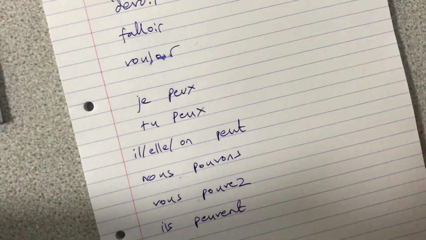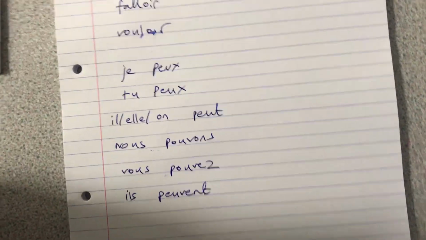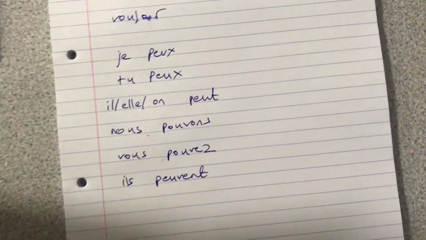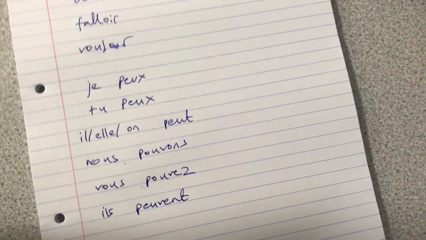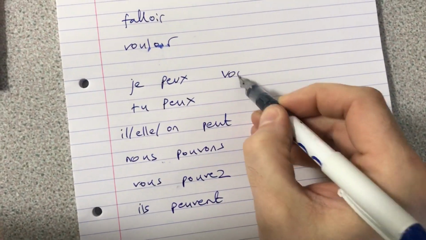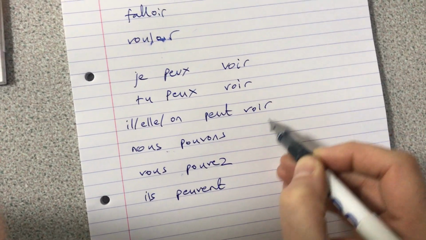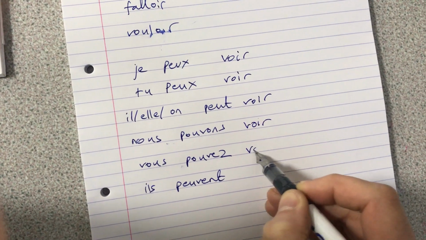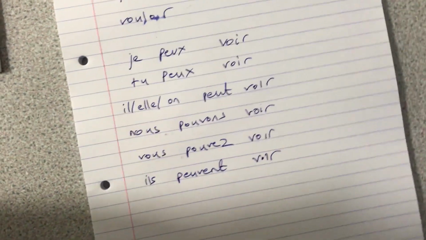Now, one feature, or the most important feature of modal verbs, is that each and every one of them are followed by, in the vast majority of cases, the full infinitive. So, je peux voir, tu peux voir, il, elle, on peut voir, nous pouvons voir, vous pouvez voir, ils peuvent voir.